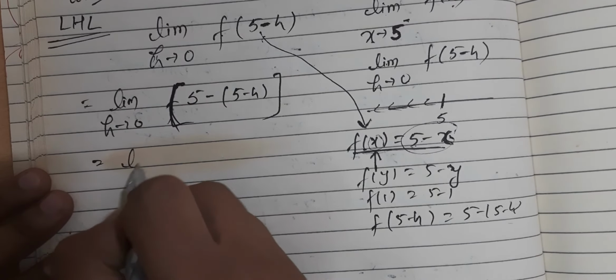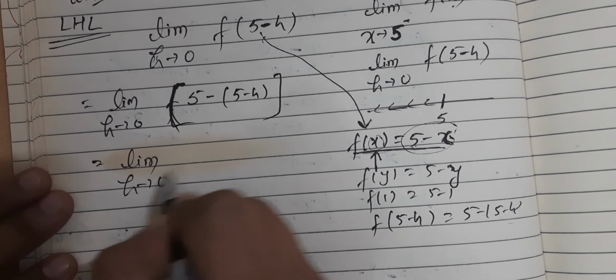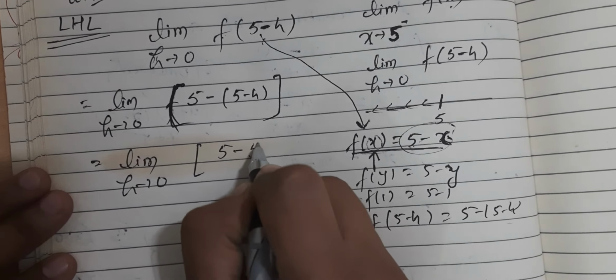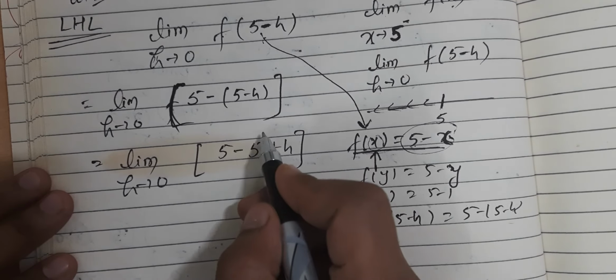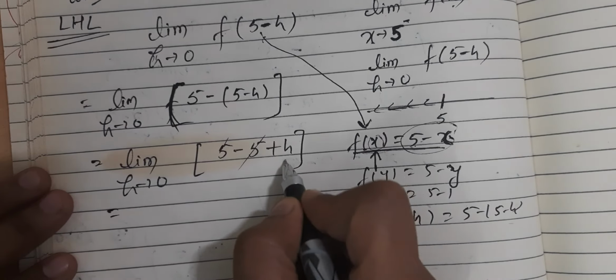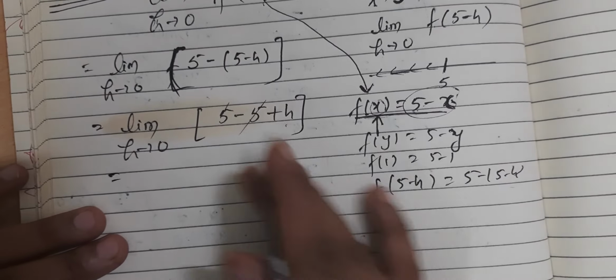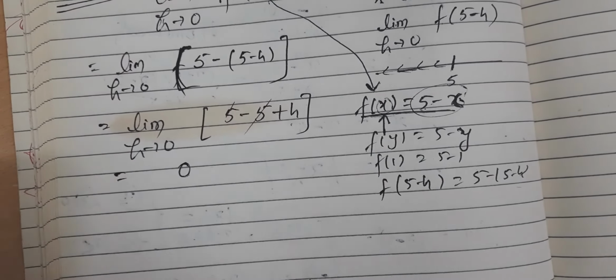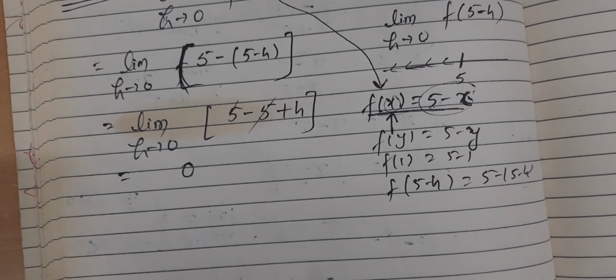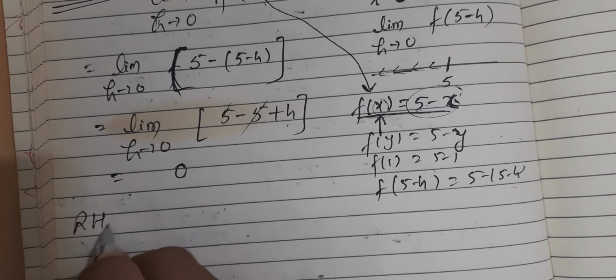Now we will simplify. Limit h tends to 0, 5 minus 5 plus h. This 5 and 5 will cancel out. Now we'll put the limit, so we are only left with 0. So we will get 0. So the left hand limit is coming 0. Now we will find the right hand limit.